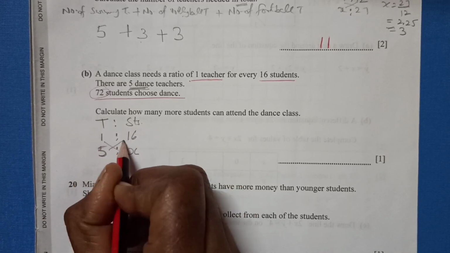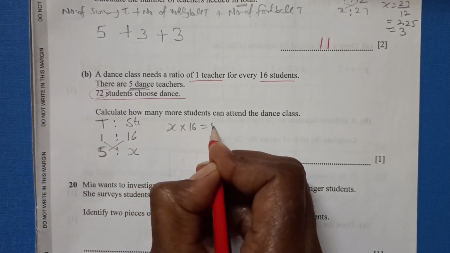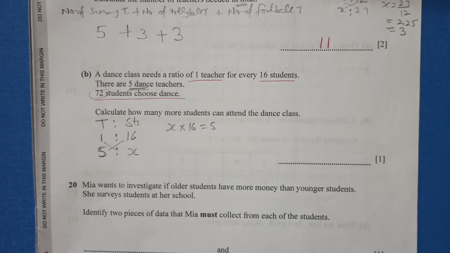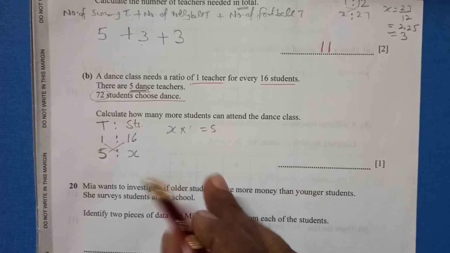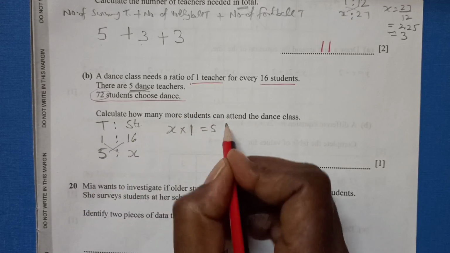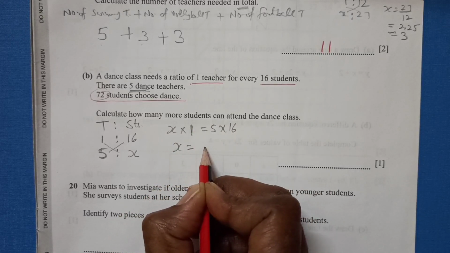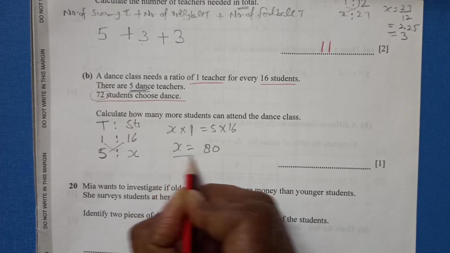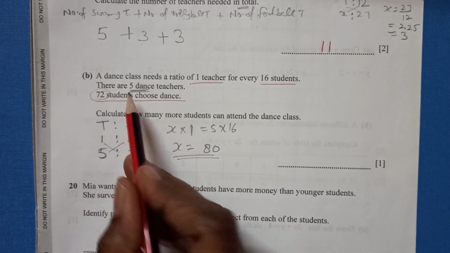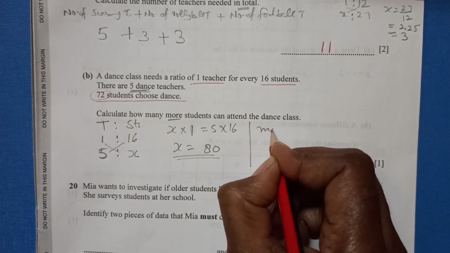So when you cross multiply, this will be x times 1, then 5 times 16. So x equals 16 times 5, it is 80. So there are 80 students who can choose dance, but 72 already chose. So how many more students can attend?